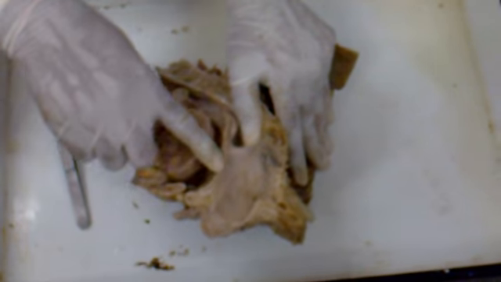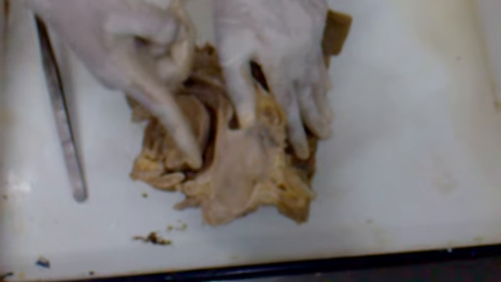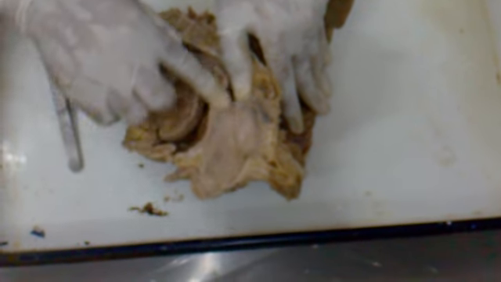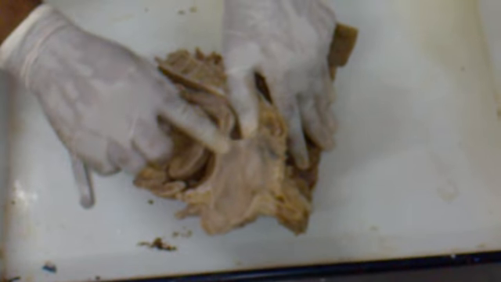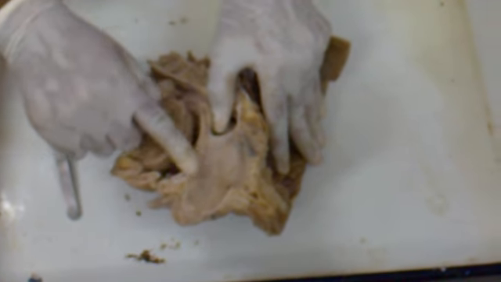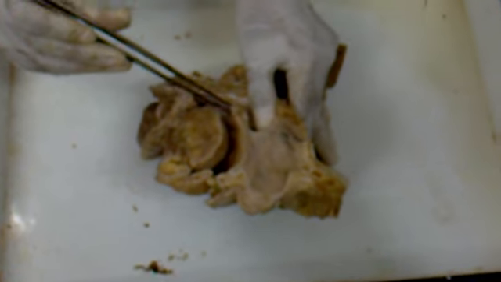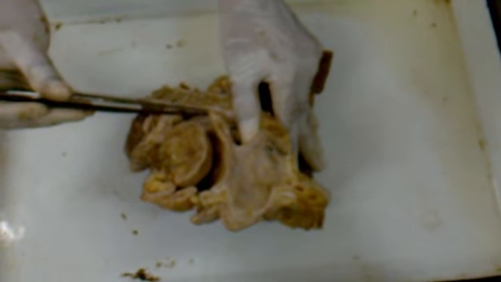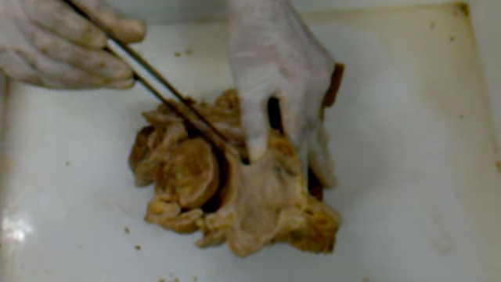Now there is a partition between the nasal cavity and the oral cavity. It is called the palate. Anteriorly it is formed by bone, so it is the hard palate, and posteriorly it is formed by muscle, so it is the soft palate. So hard palate and soft palate. And the soft palate has a downward projection called the uvula. And which are the muscles of the soft palate?